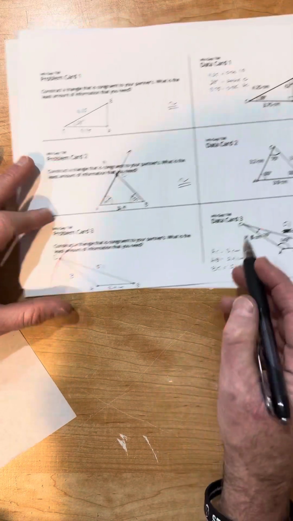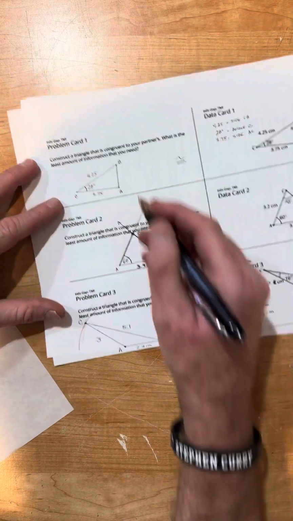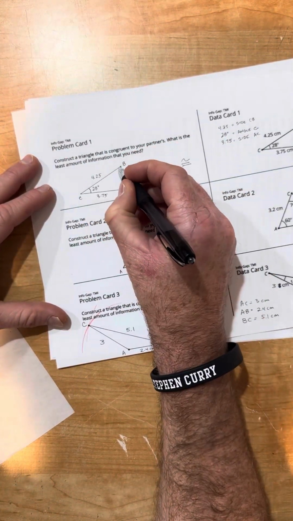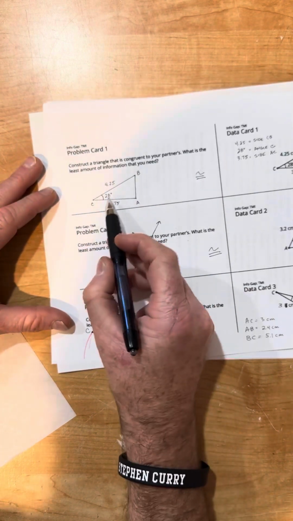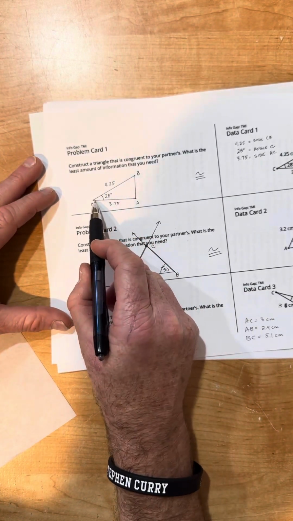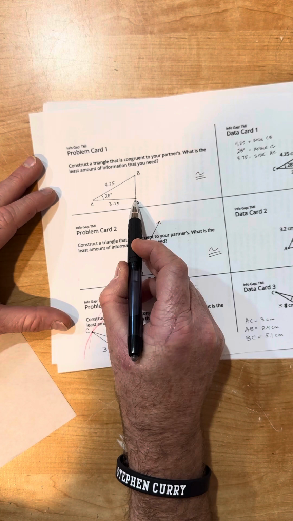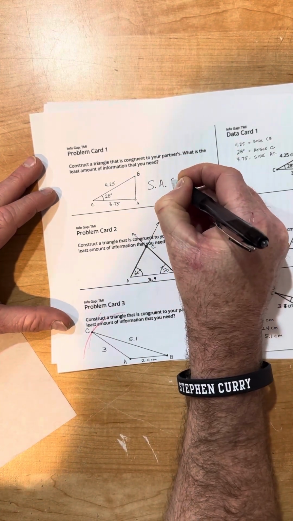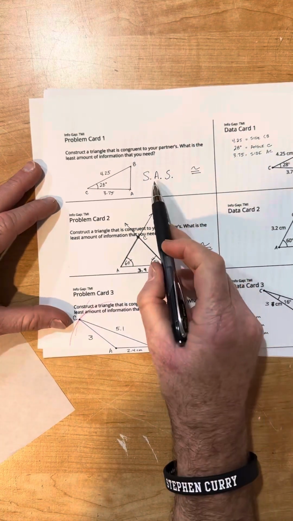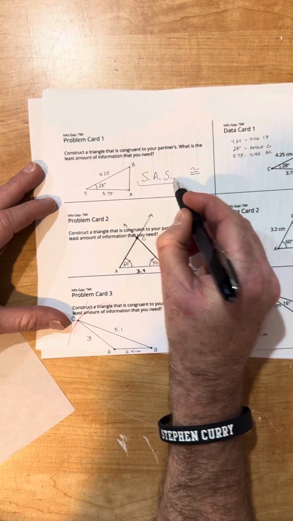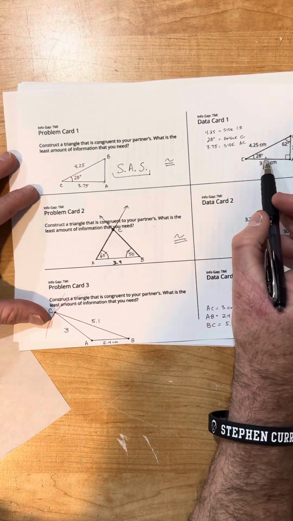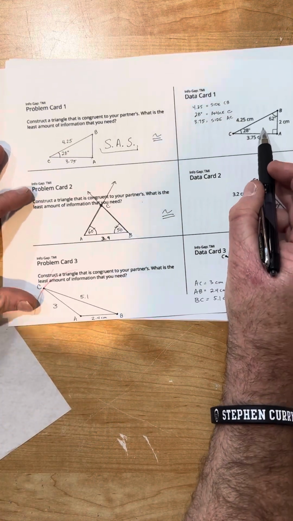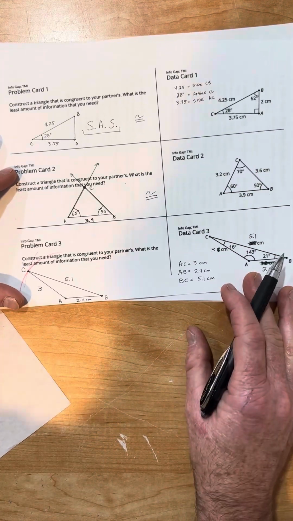Congruent triangles. So if you have a side, an angle, and a side, that's all you need to prove congruence in 2 triangles. Side, angle, side.